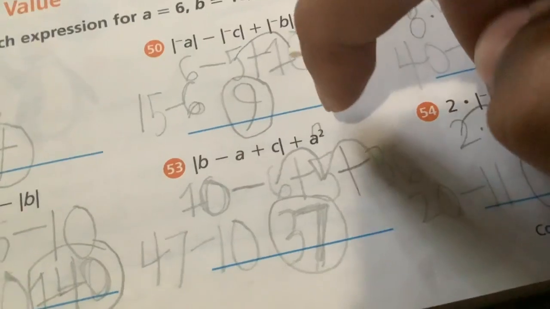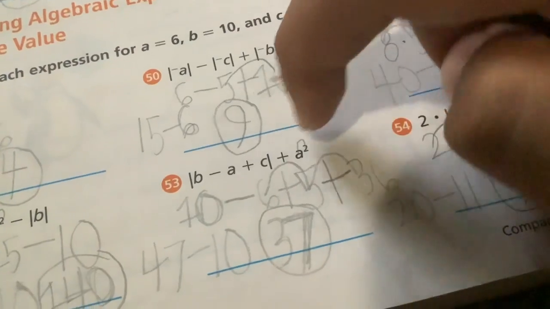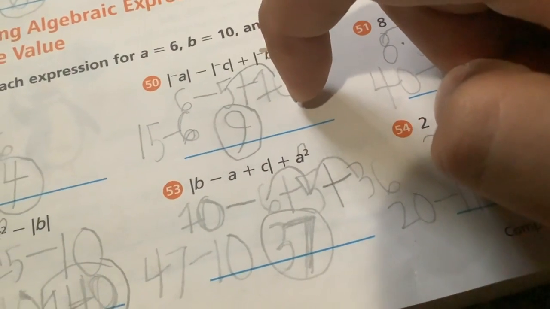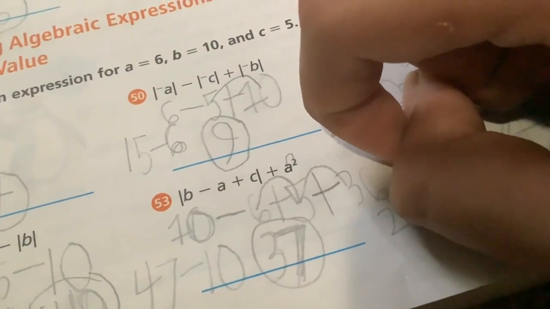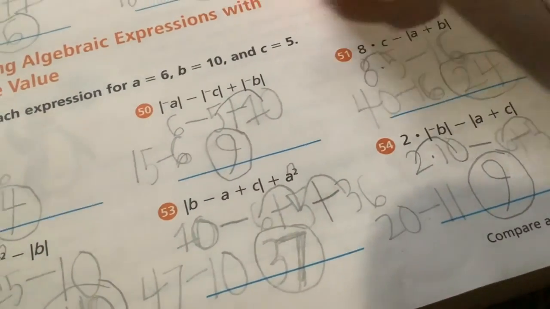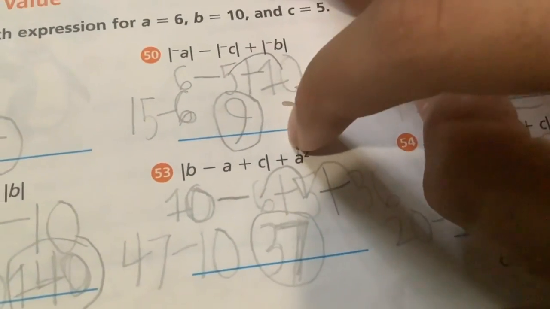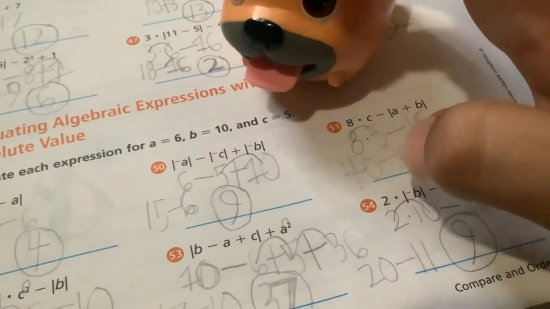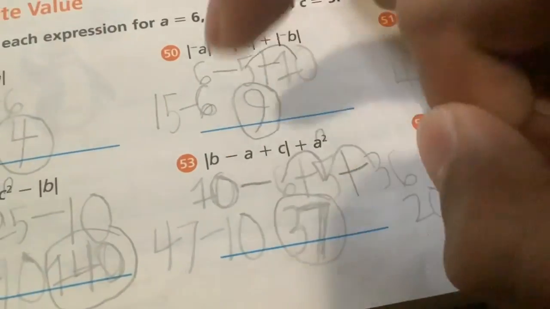How did we get that? 6 squared, 36. 10 minus 6 plus 5. Oh, 10 minus 6 is 4 plus 5 is 9. 9 plus 6 squared, 9 plus 36. Add 10, take 1 away. That's one way to add 9, because 9 is 10 minus 1. So if you don't know the 9 times table, you can just add 10 and take 1 away to figure out the next number. So 36 is a multiple of 9. 9 more would be adding 10 and taking 1 away, which is 46 minus 1, which is 45. 45 is the answer for this one.